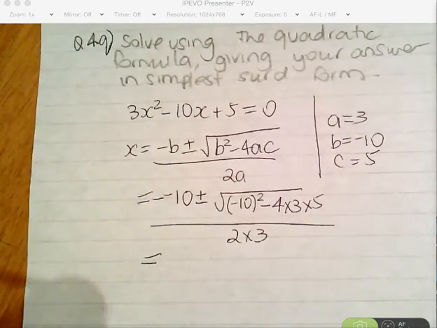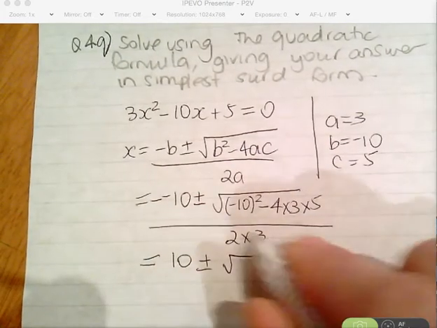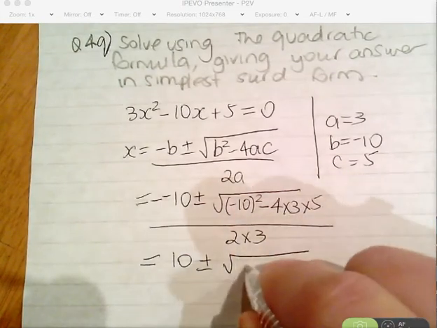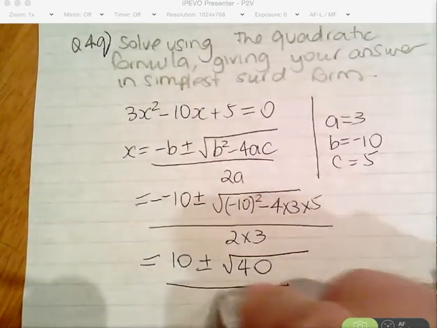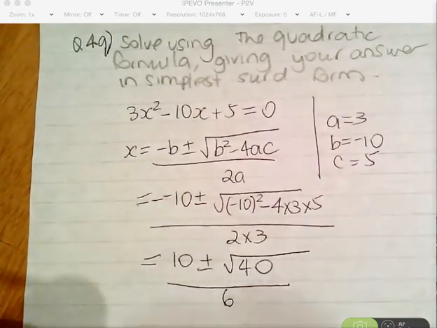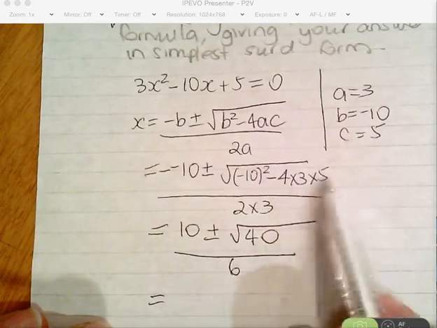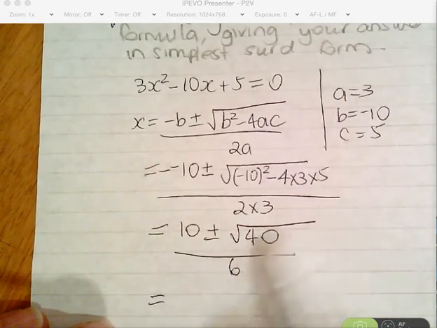And we get, sorry girls, negative 10 is positive 10 plus or minus the square root of 100 minus, that's 100 minus 60, which is 40, over 2 times 3 is 6. Just checking that. 100 minus 4 times 15 is definitely 60, so 100 minus 60 is 40.